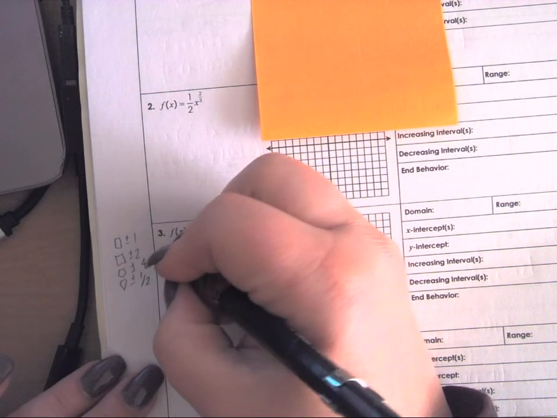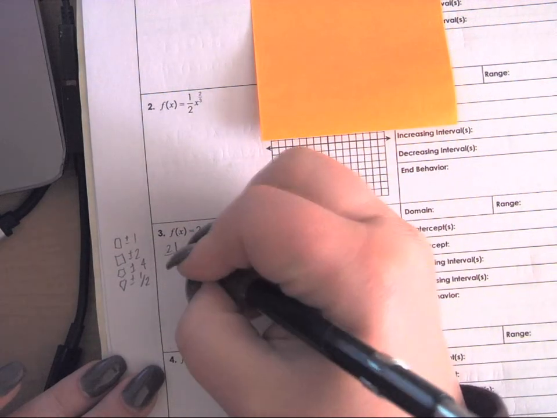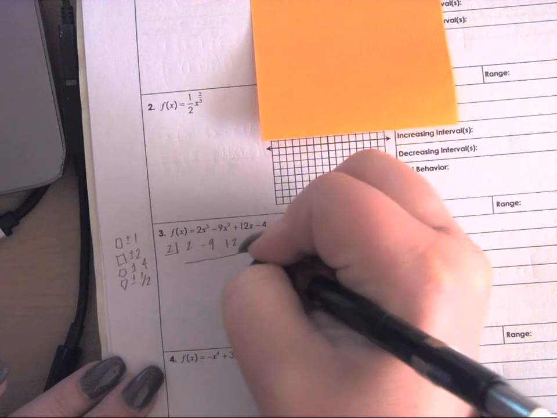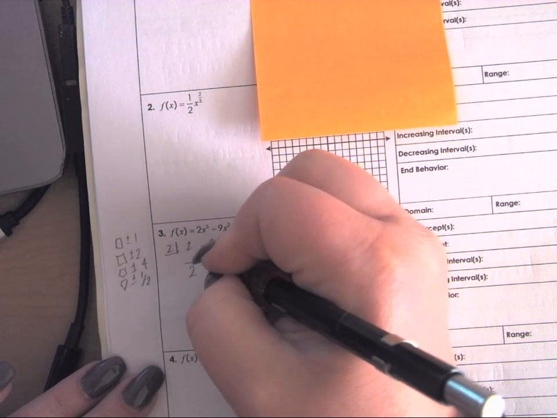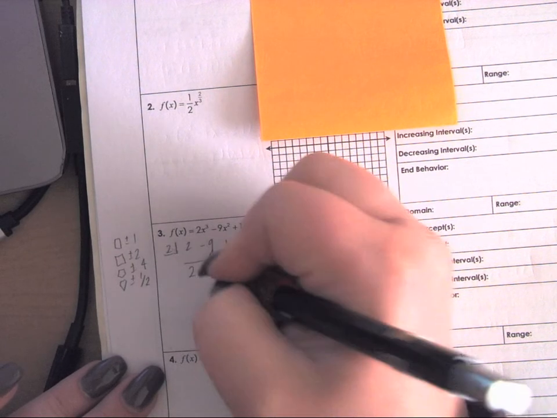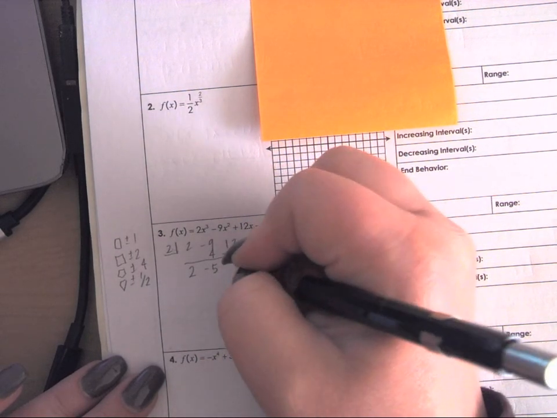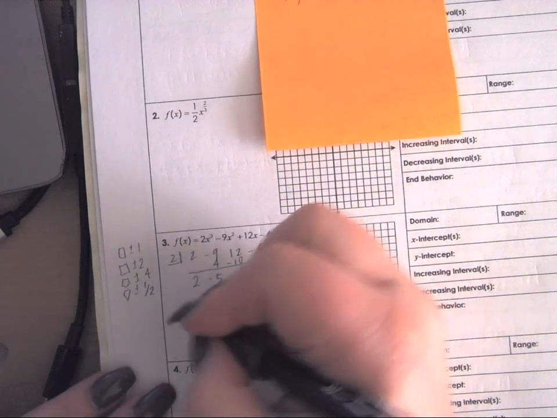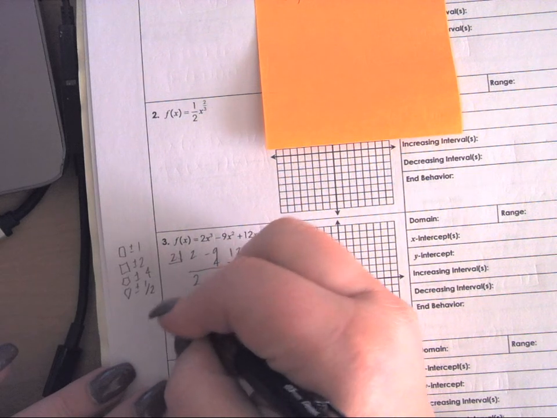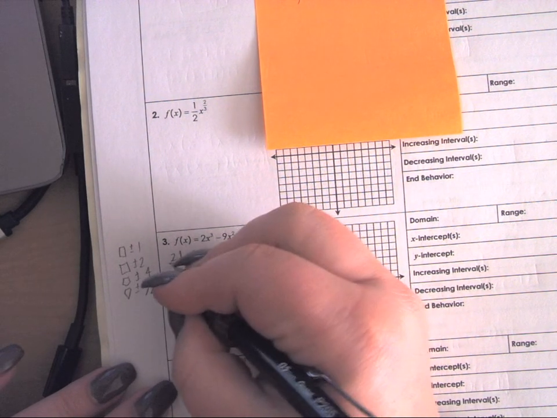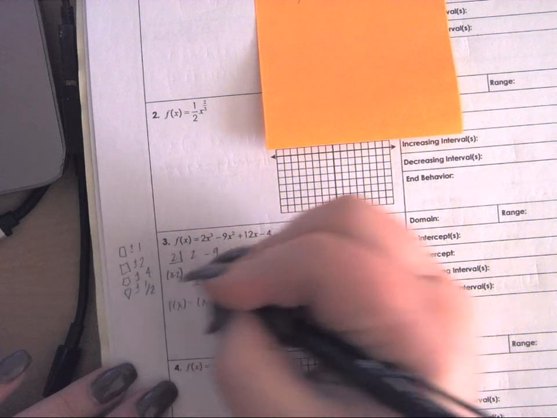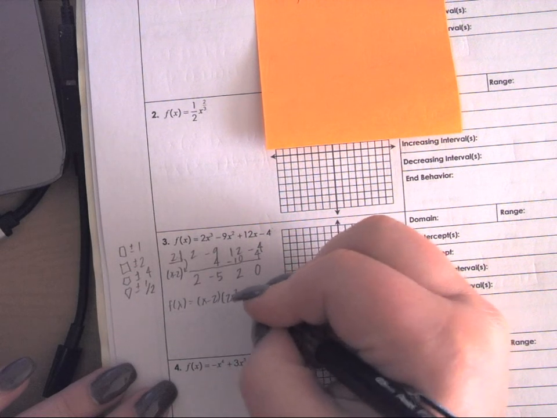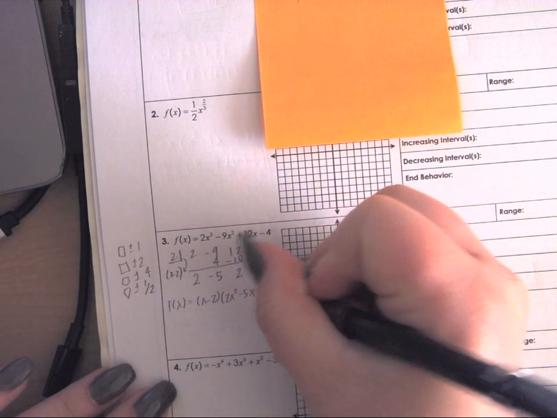Okay, so let's try 2. Using synthetic division, you have 2, negative 9, 12, and negative 4. Bring down the 2. 2 times 2 is 4. Add, negative 5. 2 times negative 5 is negative 10. Add, you get 2. And 2 times 2 is 4. Add, and you get 0. So this does factor to x minus 2, because this root means it has this factor. And then the leftover is 2x squared minus 5x plus 2.